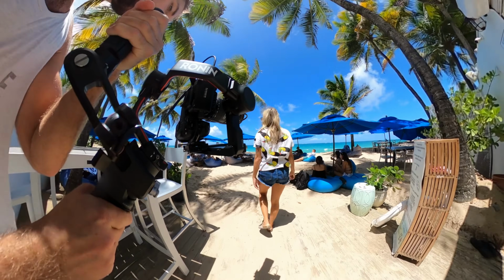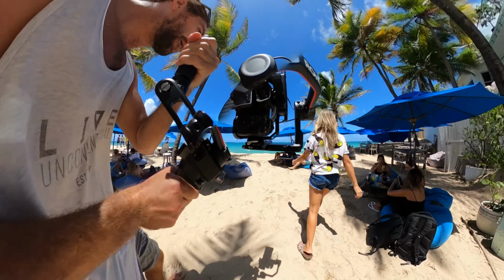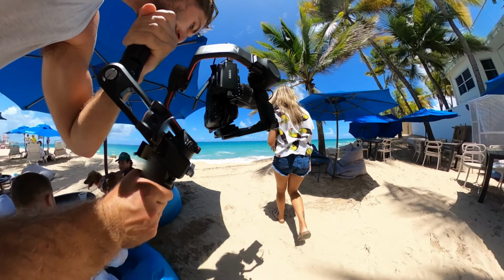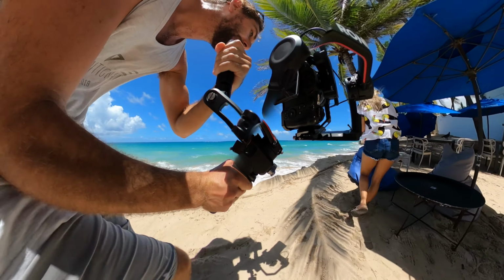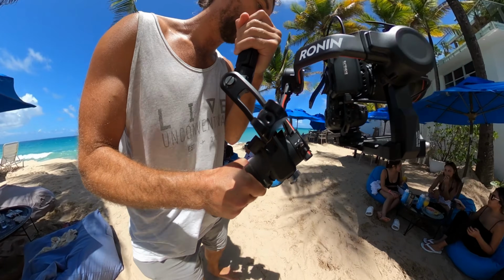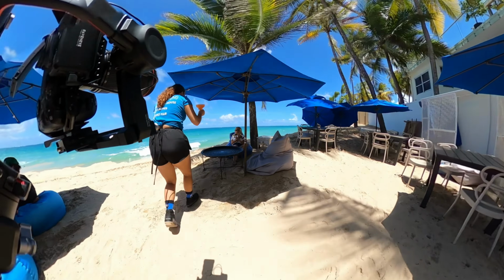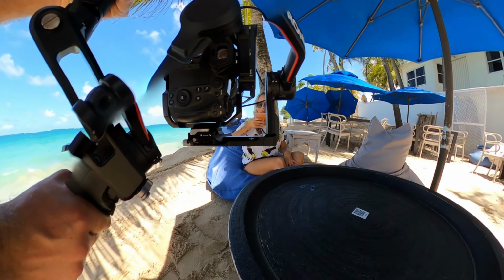Now, the biggest reason people come and stay here is because it's oceanfront, and in front of this resort, they have bean bags out and they have amazing cocktails that they give to their guests. So the next shot was just a follow shot of the guest going and sitting down at one of these lovely bean bags and getting handed a drink. So that was it. That was the shoot done.